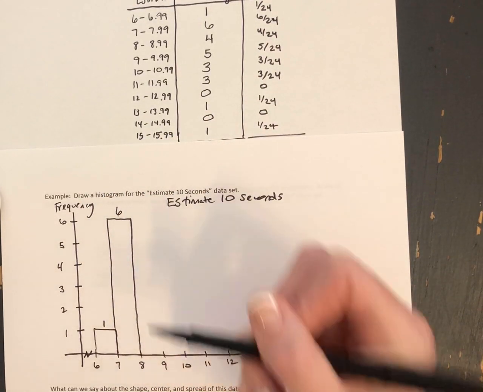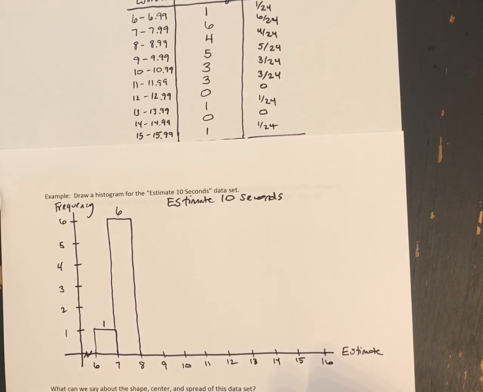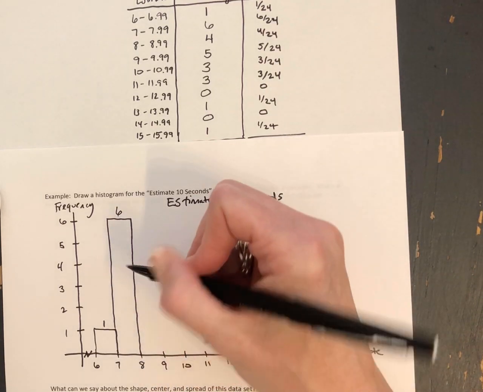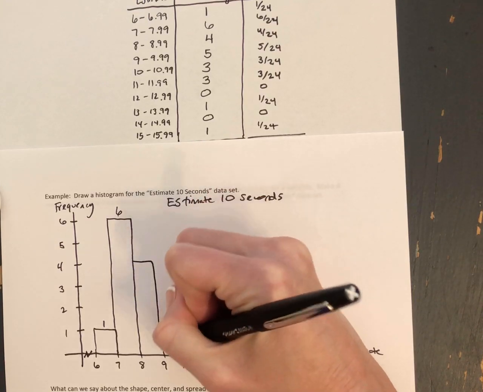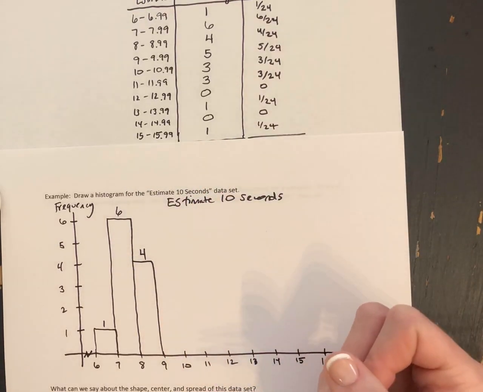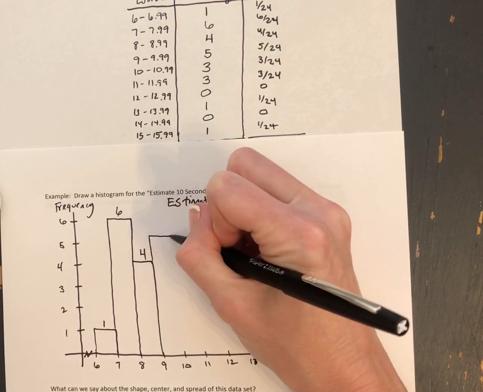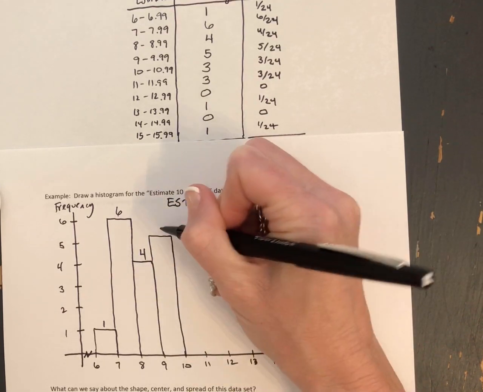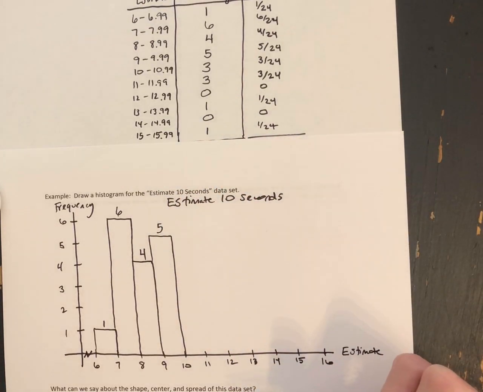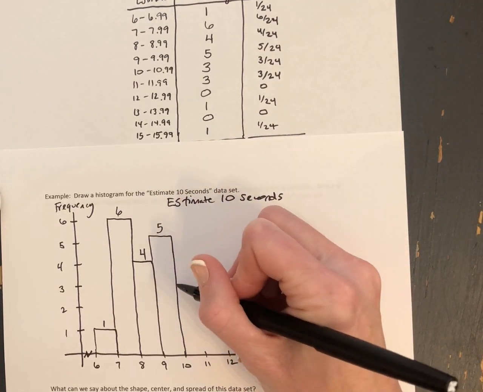You'll notice with the histogram, the bars are touching, whereas with the bar graph, there were gaps between the bars. They need to be touching in a histogram because, remember, we are working with numeric continuous data, so there can't be gaps. From 8 to 8.99, we have a frequency of 4. From 9 to 9.99, we had a frequency of 5. 10 to 10.99, we had 3.